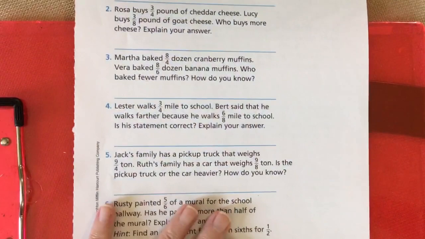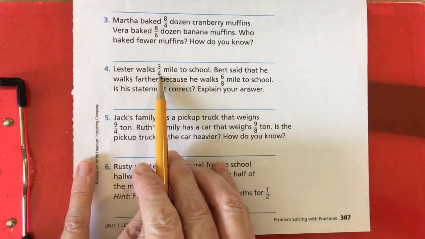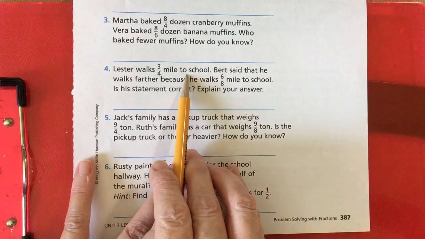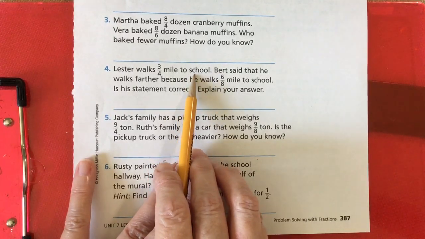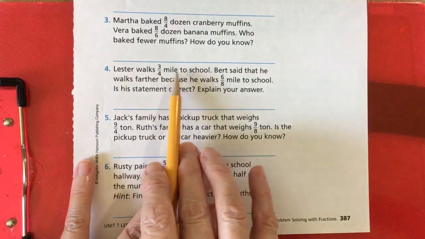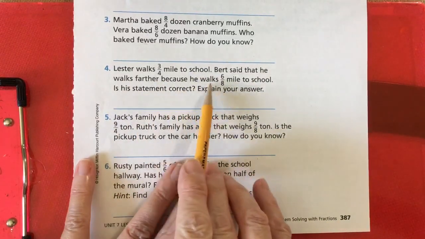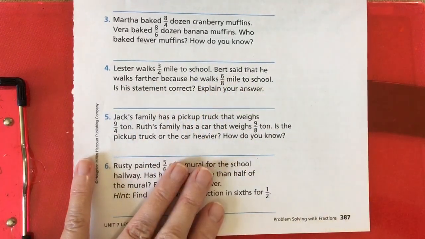All right, boys and girls, here we go. On to our next problem. Lester walks 3/4 of a mile to school. Poor Lester. I hope it wasn't in the snow and in the rain and he had to leave the night before because it was all uphill. Lester walks 3/4 of a mile to school. Bert says he walks farther because he goes 6/8 of a mile.